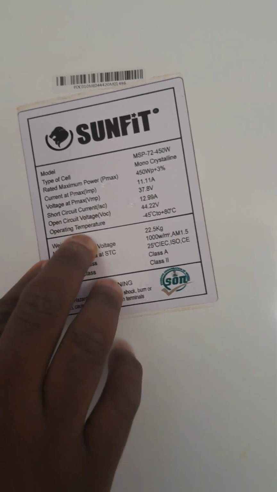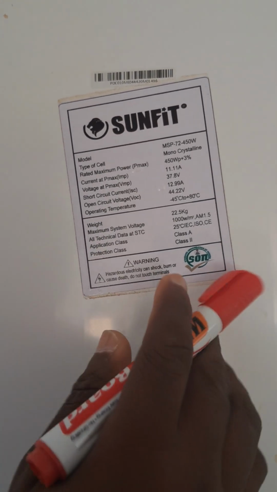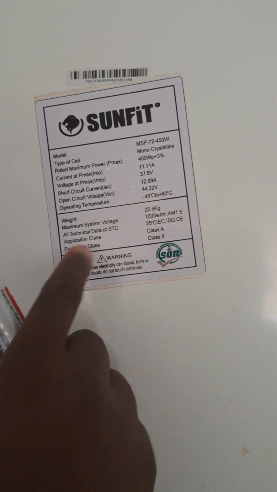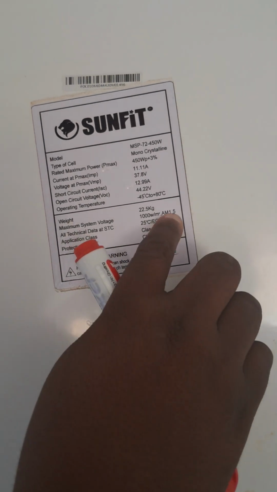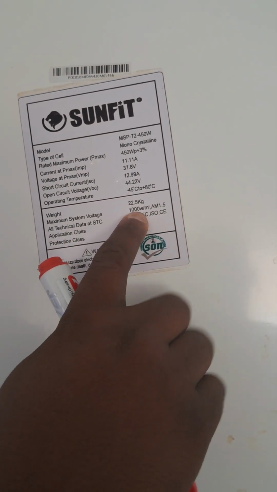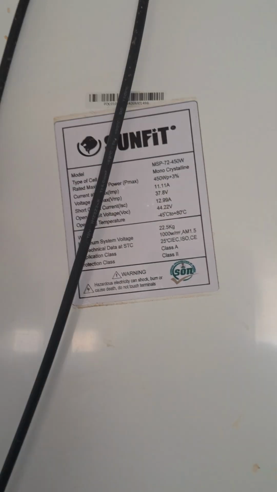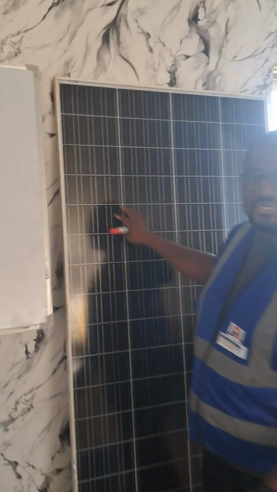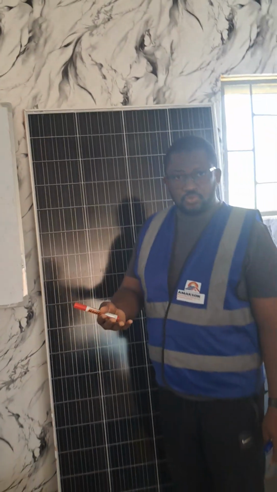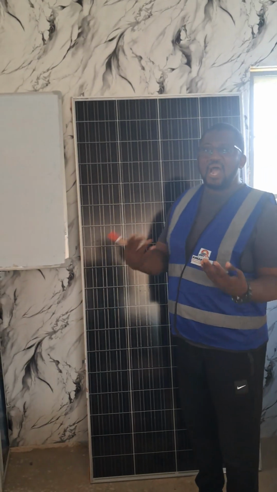And then we have what we call standard test conditions, where we have 3 conditions: temperature at 25 degrees, air mass at 1.5, and then irradiance at 1000 watt per meter square. Now, which means this solar panel, since the open circuit voltage here is 44.22, even if the nameplate is not provided at the back of the solar panel, we can be able to know the actual rated power of the particular solar panel.